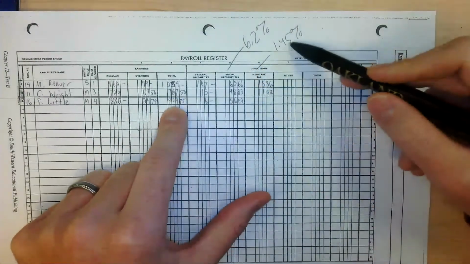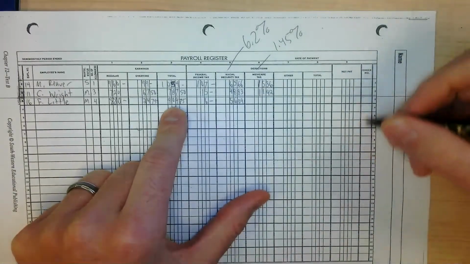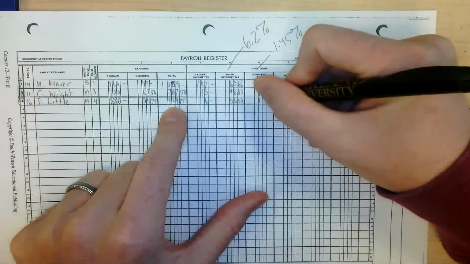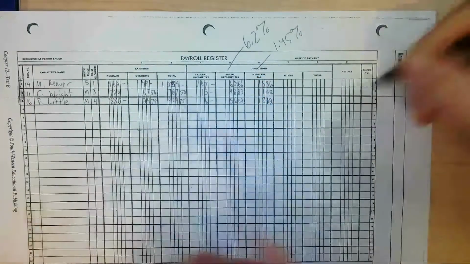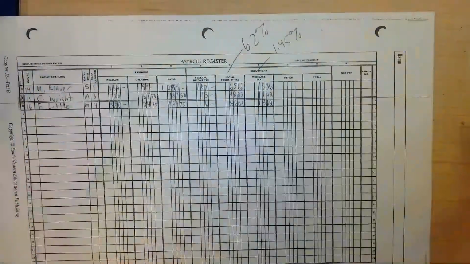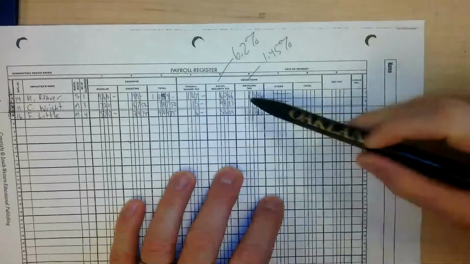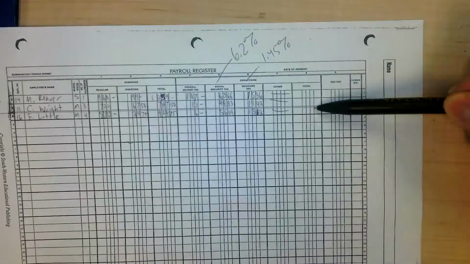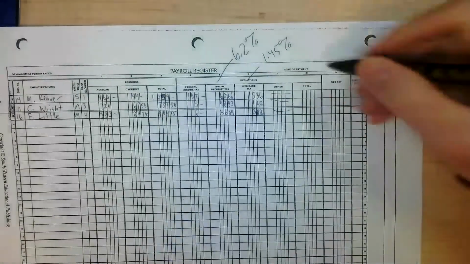And then the last one, 1.45 of 904 is what? Good enough for me. It says no others. So there's no others. Total. Add up all of your deductions.